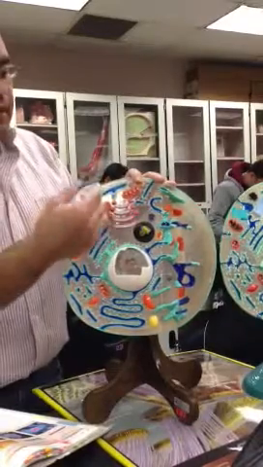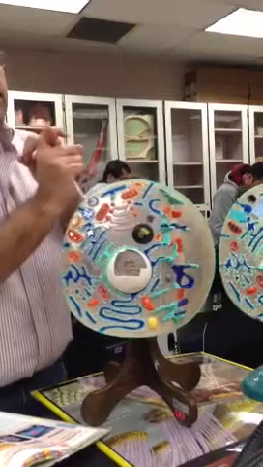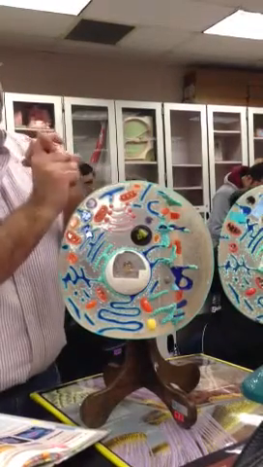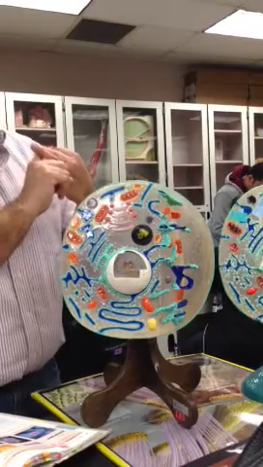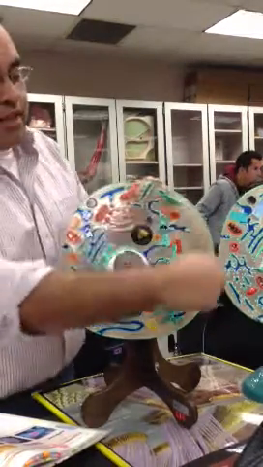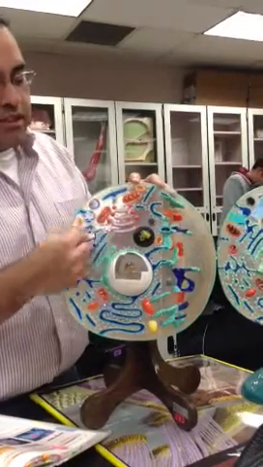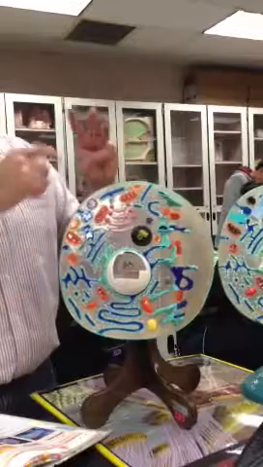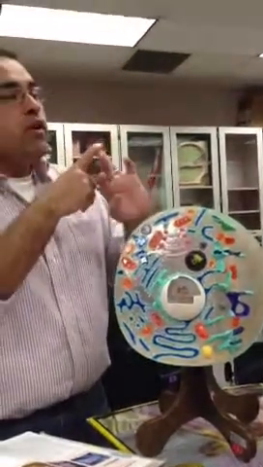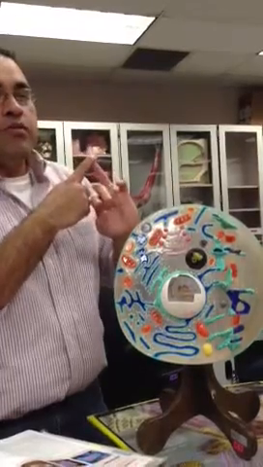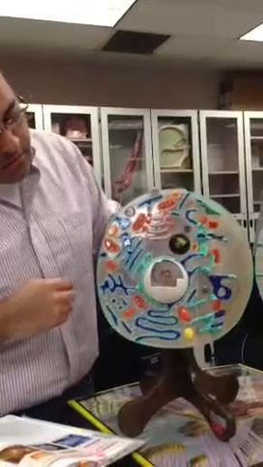Or if it's not being exported and it's not being formed into a lysosome, what is it doing with those proteins? It's integrating them into the plasma membrane or these other membranes here. Okay, so you have three things: either export of the proteins, integration into the membrane, or formation of a lysosome. So those little orange dots next to them, those are the lysosomes.